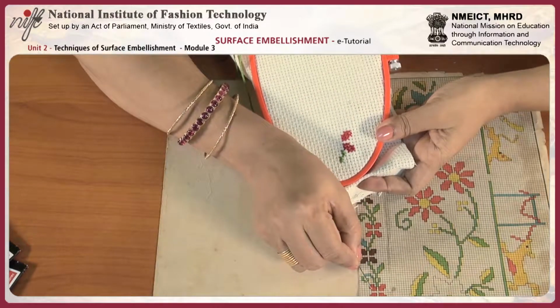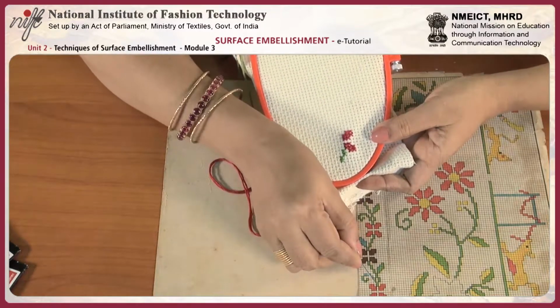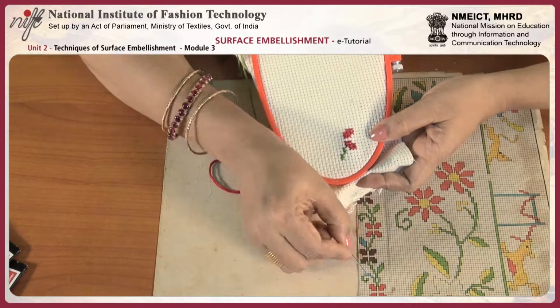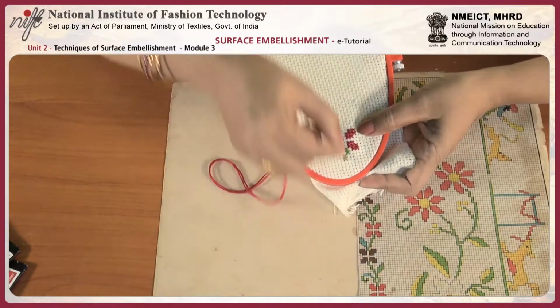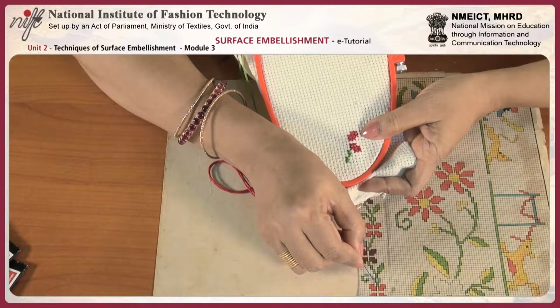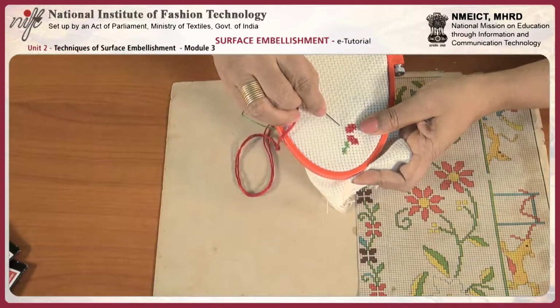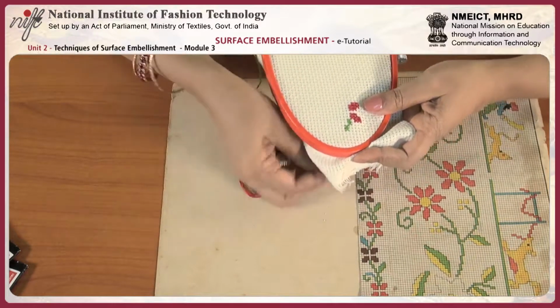You have a mirror image this side. The same thing we have to repeat this side, but always count and do. See, after doing this we have done here, then we have 1, 2, 3. You have to miss 1, 2, 3 spaces and do 2 stitches. So miss 1, 2, 3 and do 2 stitches here.